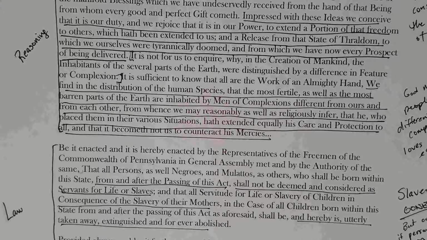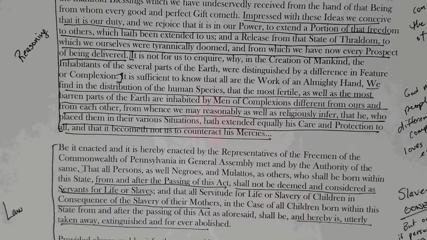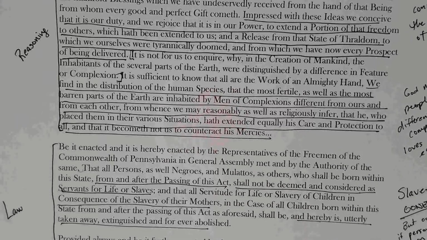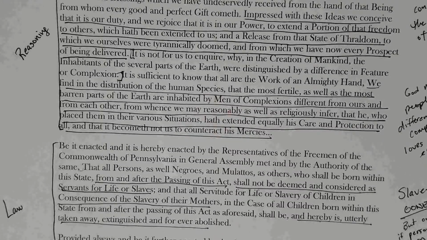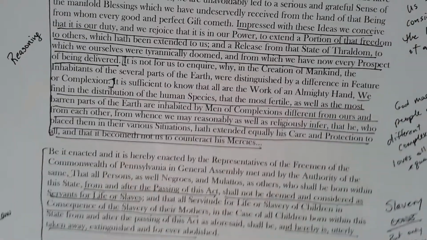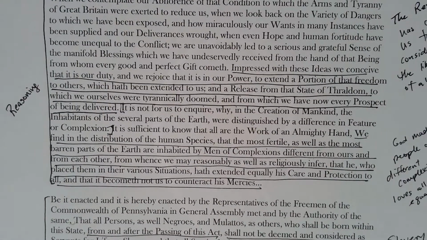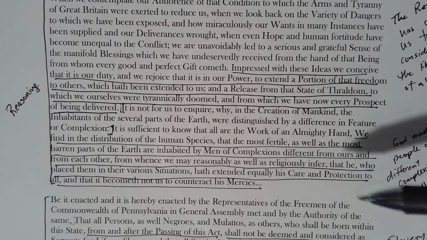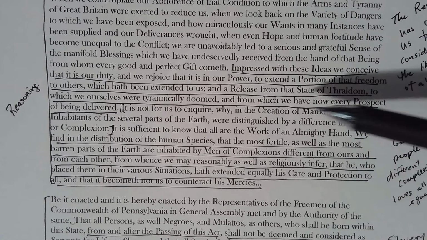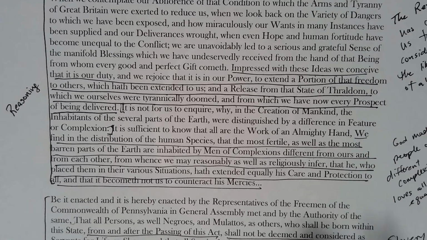So if you are born after this act, and you would have been a slave, you would still be a slave until you were 28. Okay, so what do we do with this? So we see Thomas Paine talking really awesomely about freedom and God and how he's looking out into the world, and Pennsylvania has looked out into the world and decided, slavery is not great.